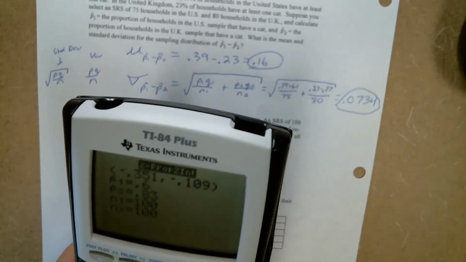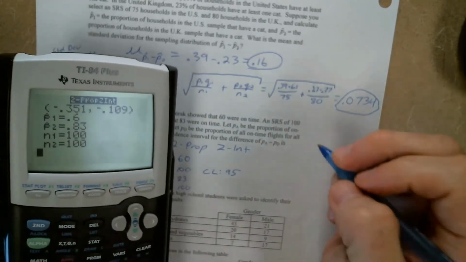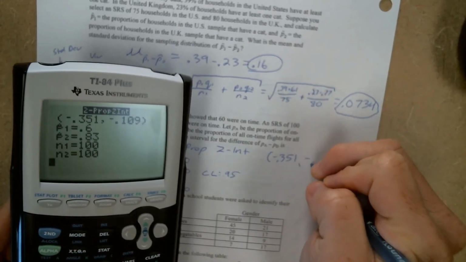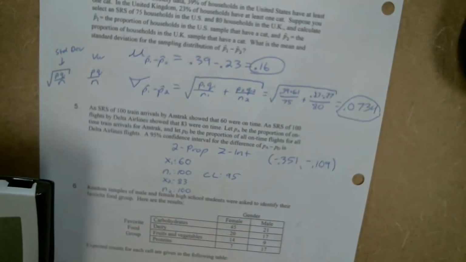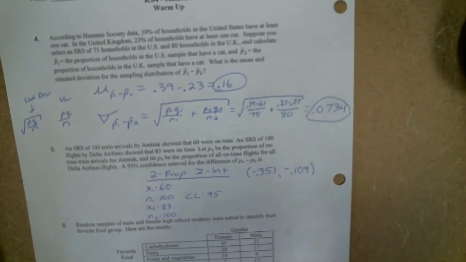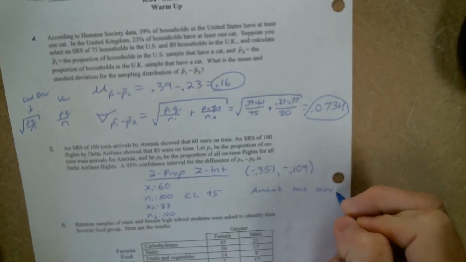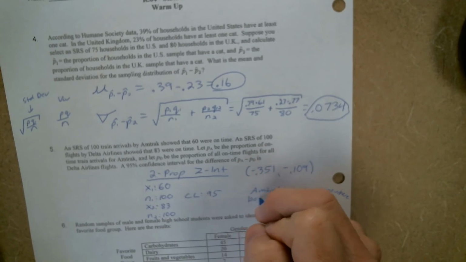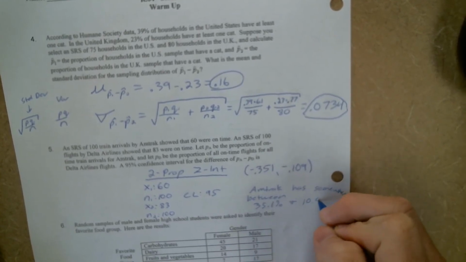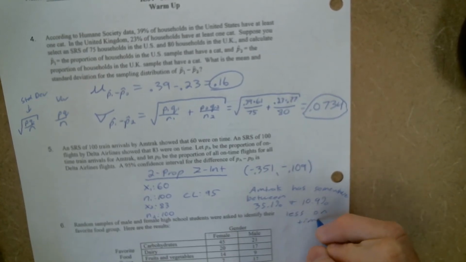Okay, 95%. We're going to get that result right there, which is negative 0.351 to negative 0.109. Now remember, this is an interval for the differences. So this is basically saying, because we're doing Amtrak minus Delta, Amtrak has somewhere between 35.1% and 10.9% less on-time arrivals.